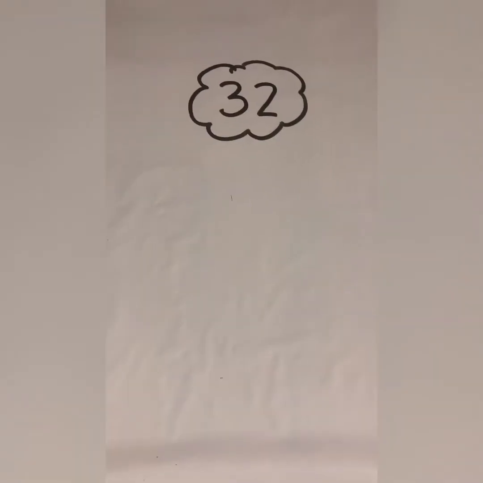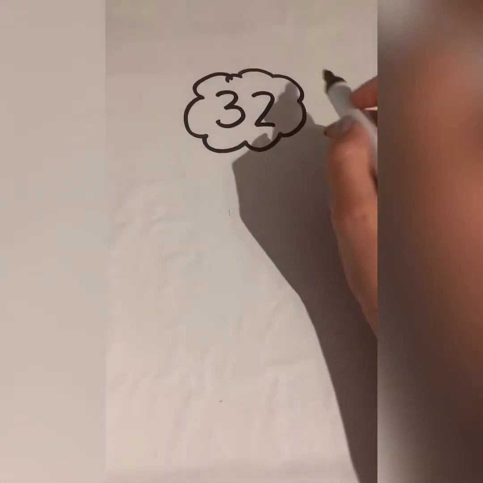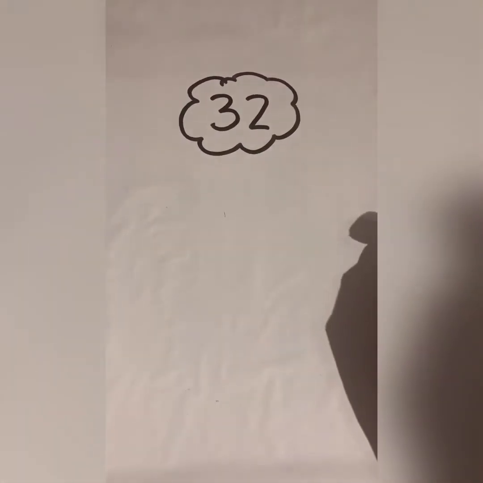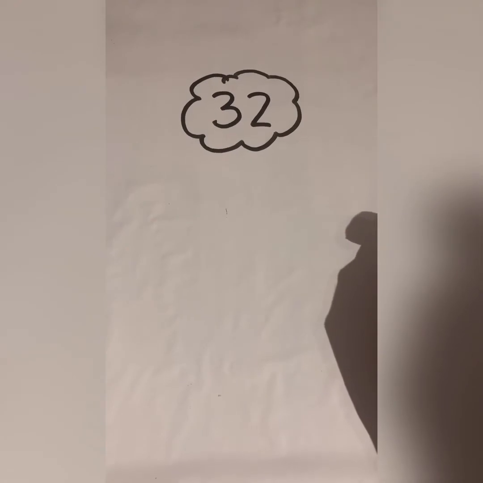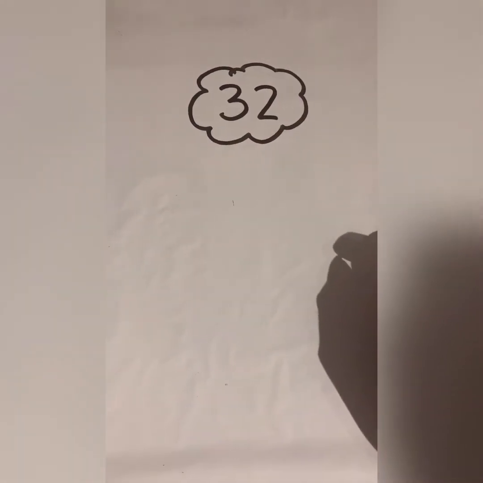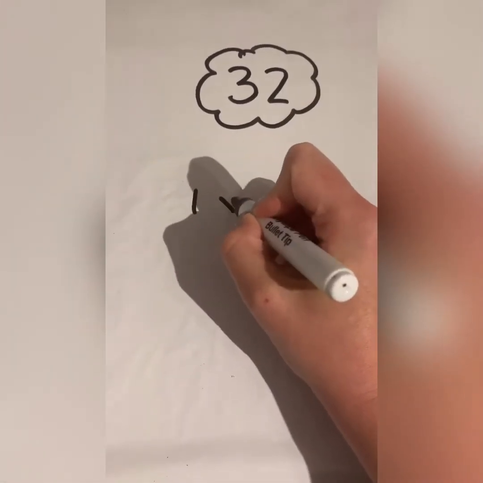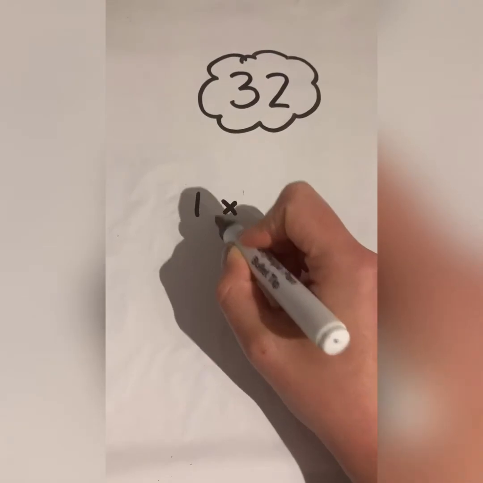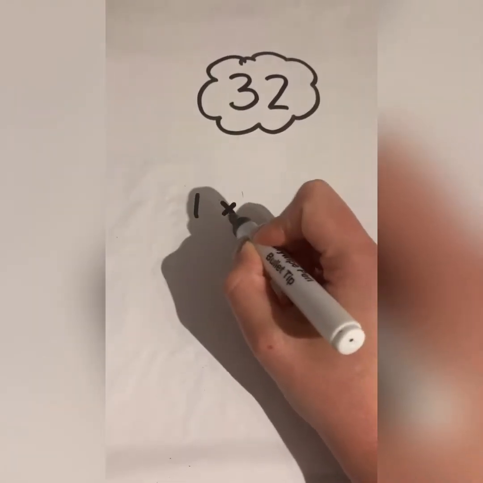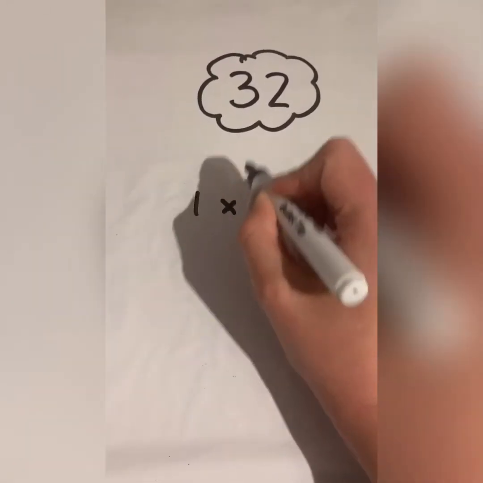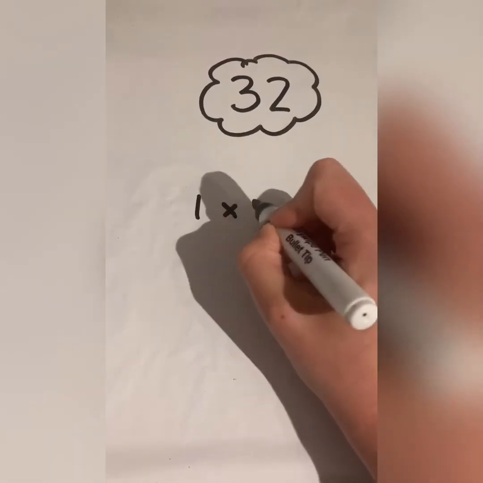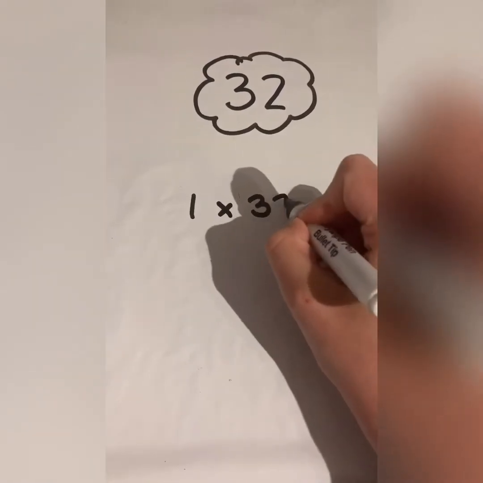Okay, so just as another example, I'm going to write one down for you. So we have our target number is 32, and we're trying to work out all the factors of the target number 32. So I'm going to start with my first factor that I know is number 1. I'm going to think of any number that can be multiplied by 1 to give me 32. So that's right, answer is 32.